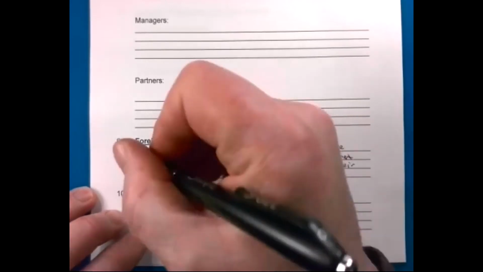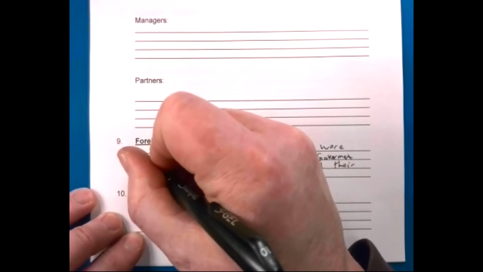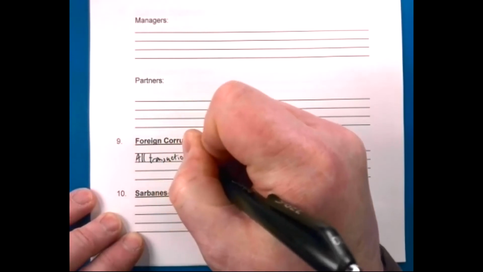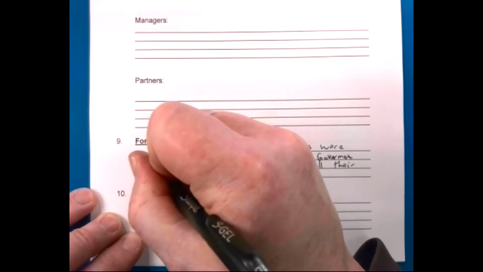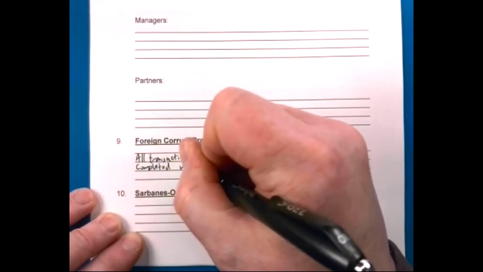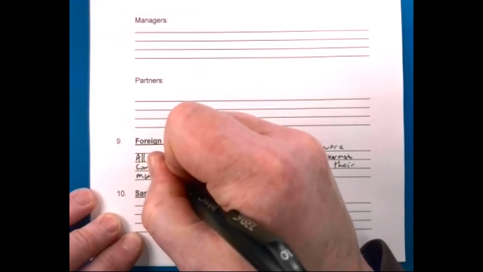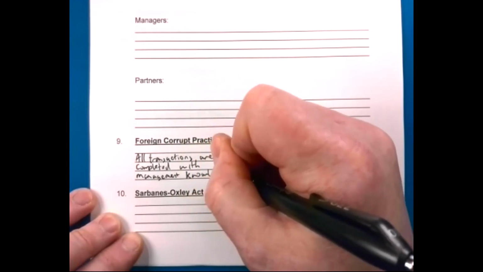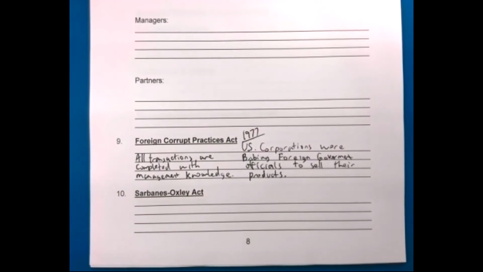One of the interesting parts of the law was that it said that all transactions, there's other parts of it too, but all transactions are completed with management knowledge. So this was actually huge.